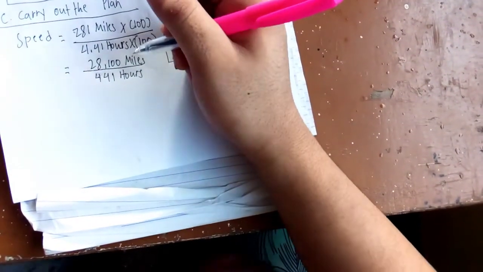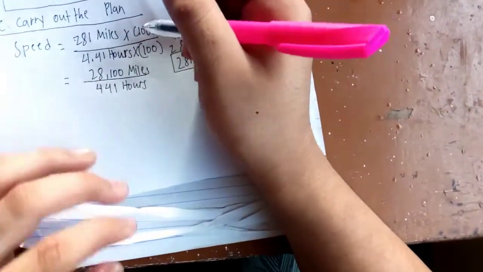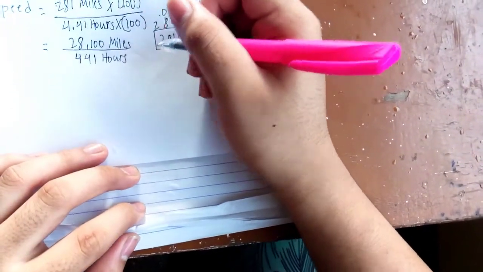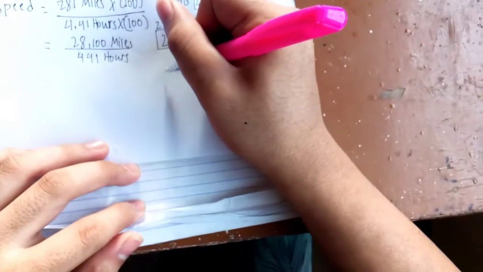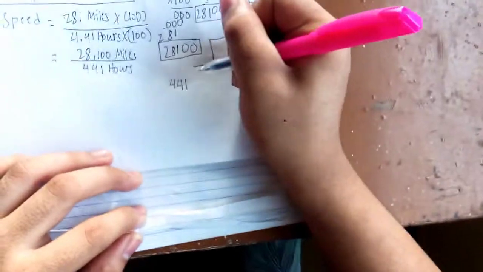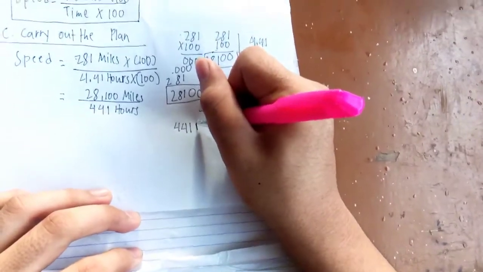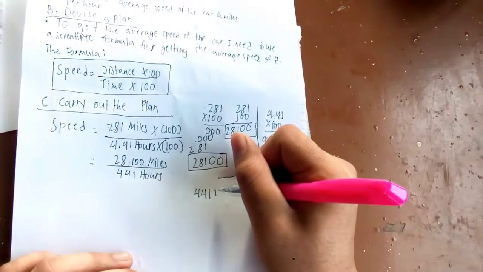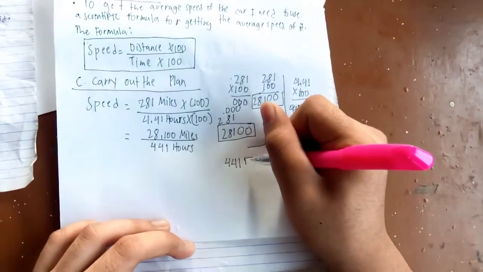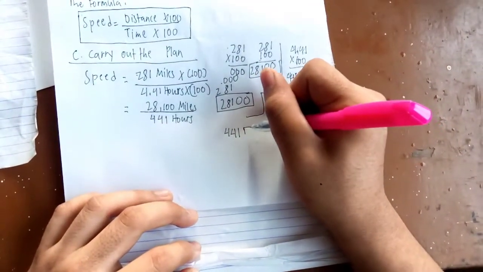So the next step is we need to divide these numbers. We need to apply now the division of these numbers. So it will be 28,100 miles divided by 441 hours.